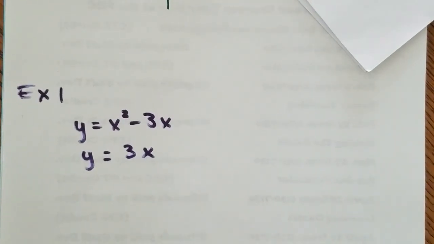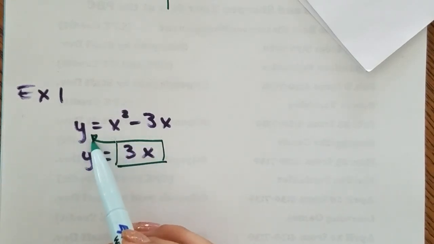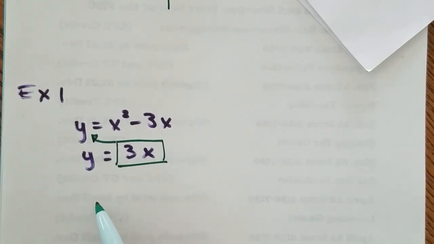So we have our first example, y equals x squared minus 3x, and y is equal to 3x. In the same way that we were able to substitute one equation into the other, that's what we're going to do here. Because they're both equal to y, I'm going to take this 3x here and plug it into that y there, so that we can have an equation with just one variable in it.